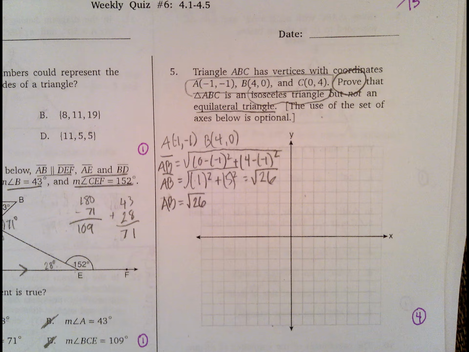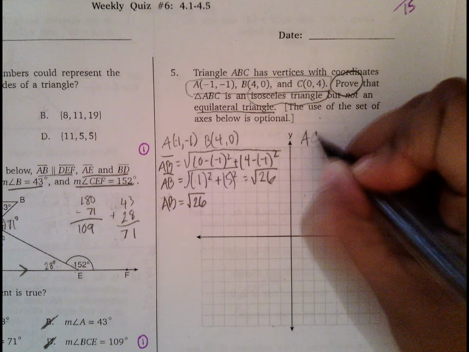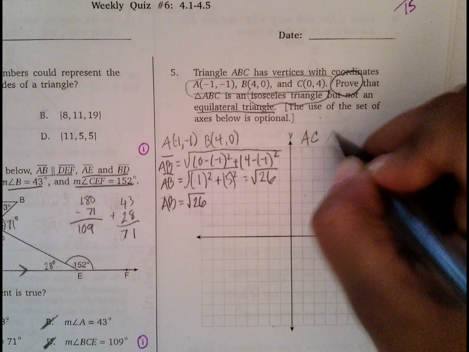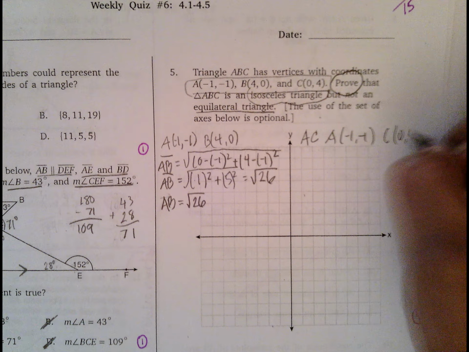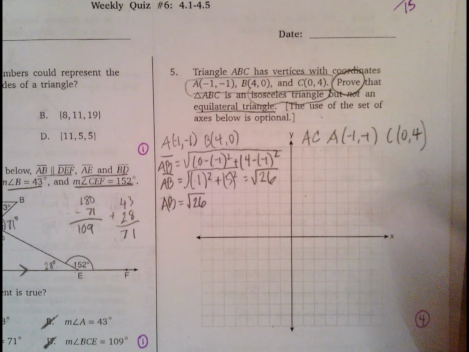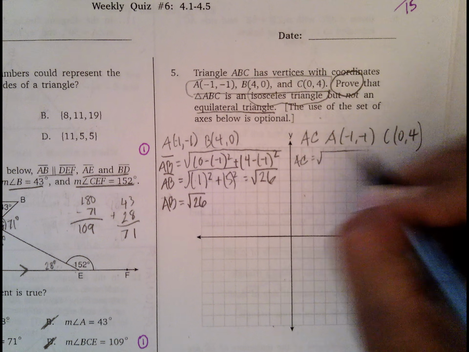So that's our first side. Now our second side, which is side AC. You can go in any order. A is negative 1, negative 1. C is 0, 4. Again, I'm going to use the distance formula.